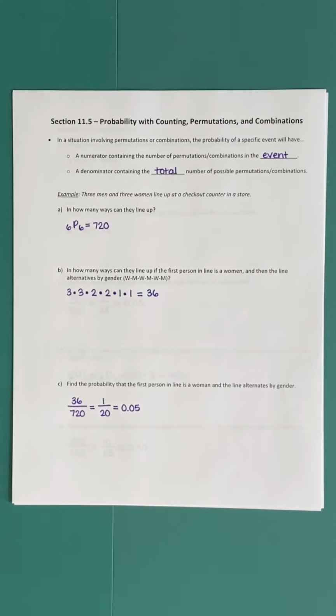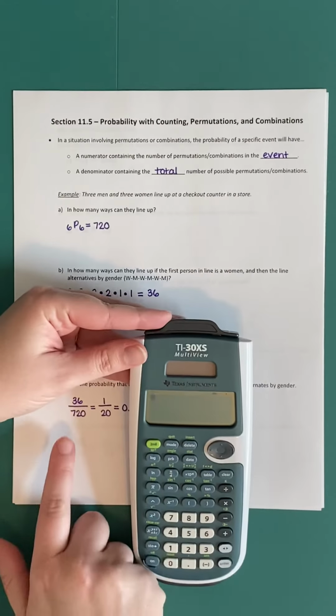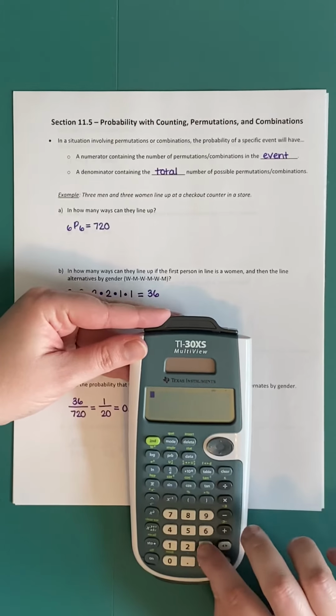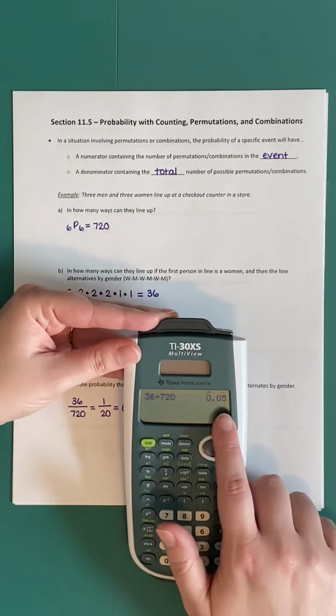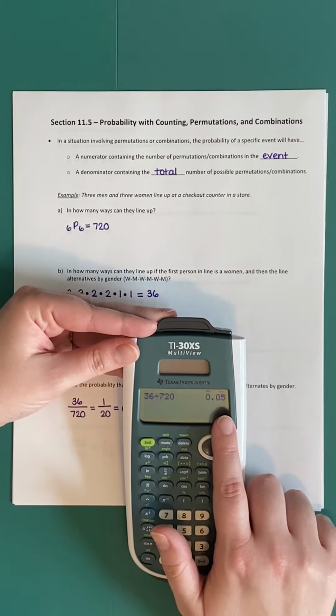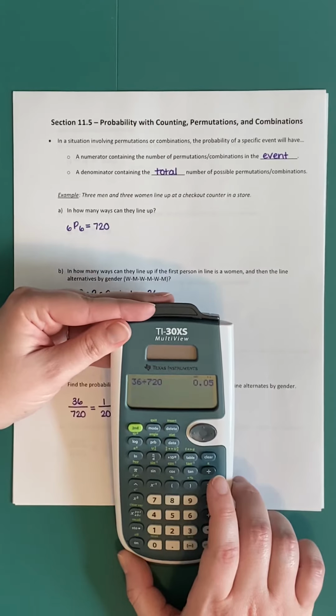Now again, depending on how we want to report our answer, maybe we want a reduced fraction, maybe we want a decimal. How do we take care of both of those? Well, take the 36 and divide into 720. So 36 divided by 720. Here's your decimal. Notice we don't even have to round this. This is a terminating decimal. So 0.05 is the decimal form.